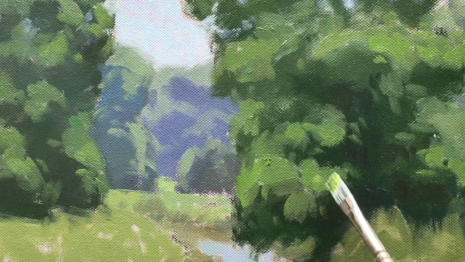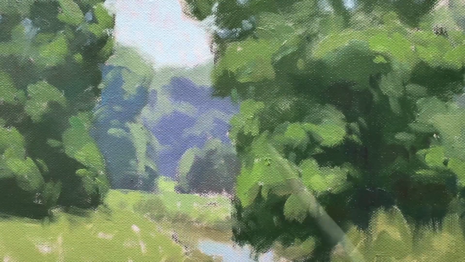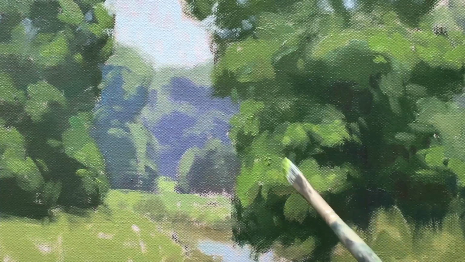Don't get too carried away with highlights. They can attract a lot of attention and can cause unwanted distractions.